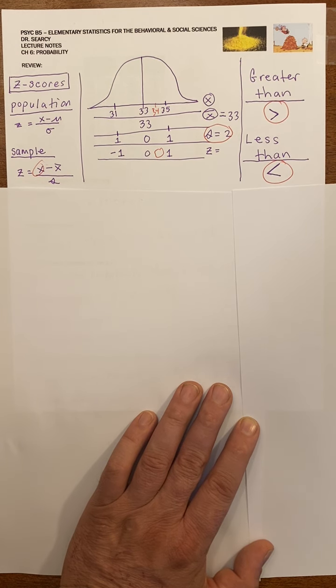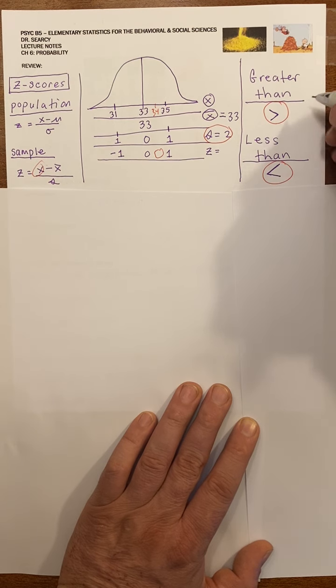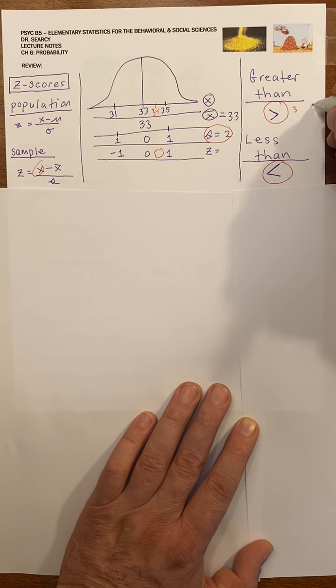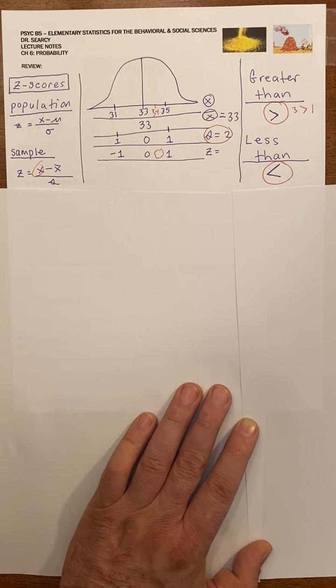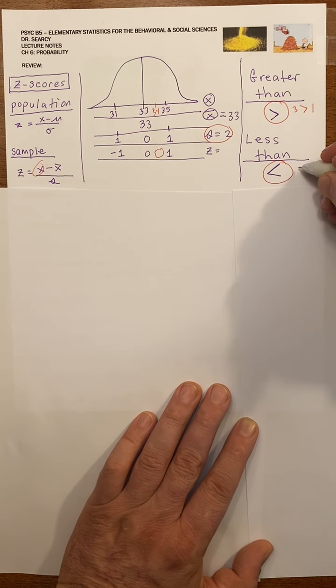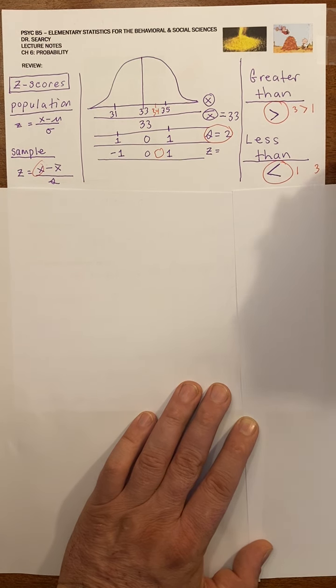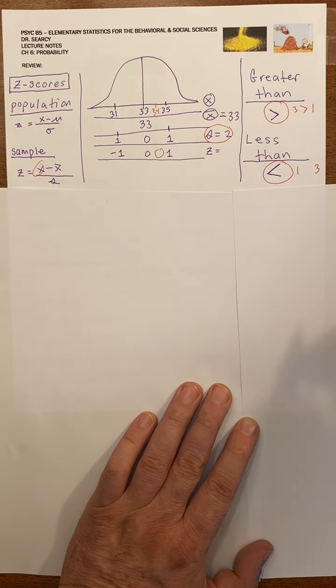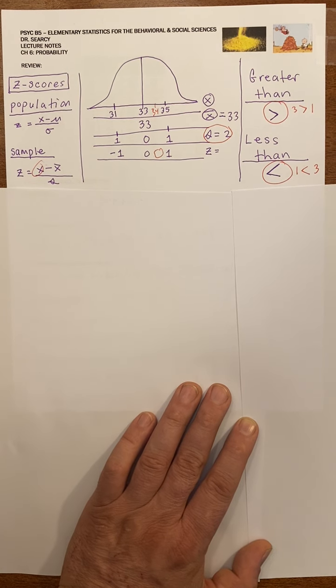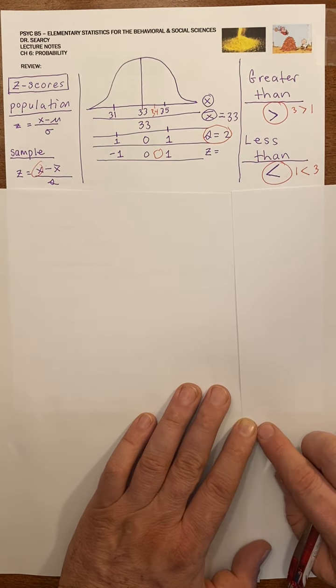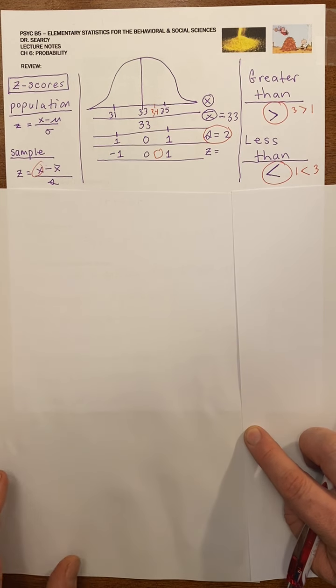And basically the way that they work is, say you have a 3 and you want to have some other number that you're comparing it to, like maybe a 1. You would use the greater than sign to say that 3 is greater than 1. However, on the other hand, if you have a 1 and you want to compare its size to a 3, then you would say that the 1 is less than the 3. Okay, so we just want to remember that logic of how we use the greater than and less than signs.